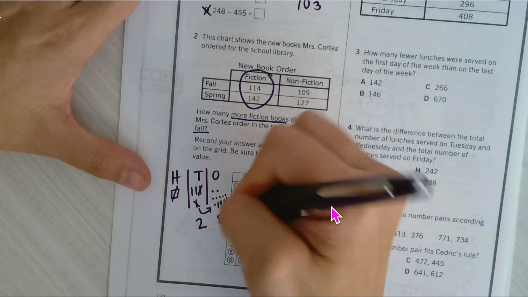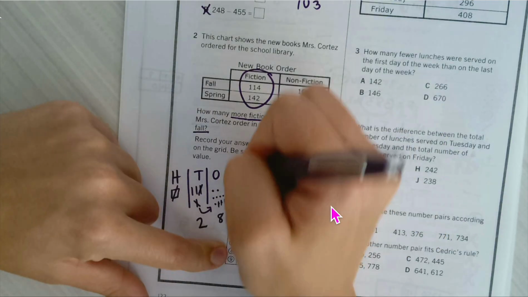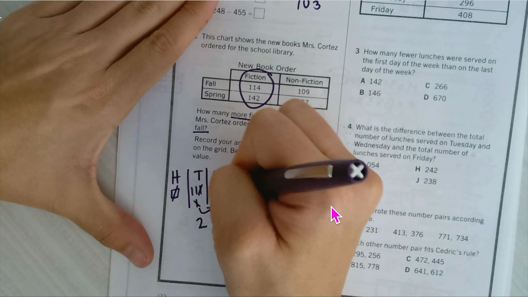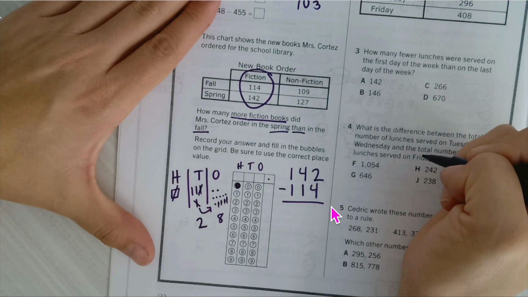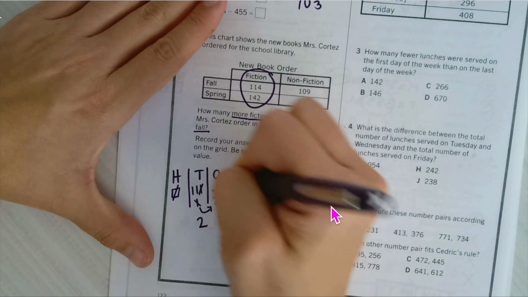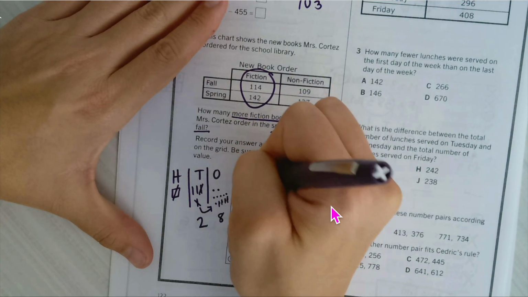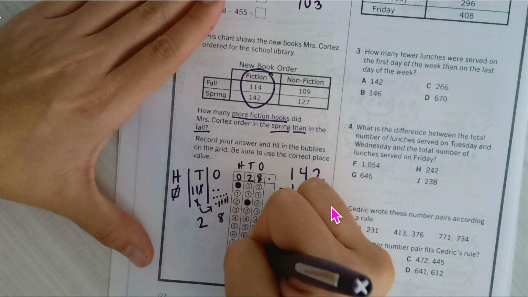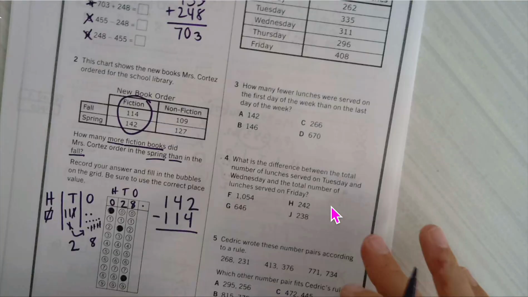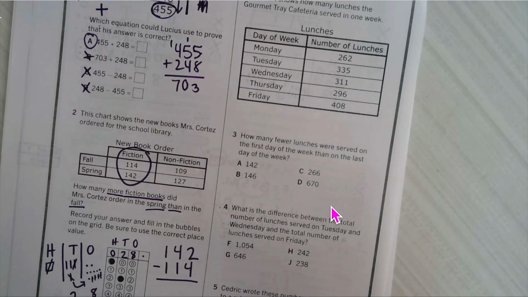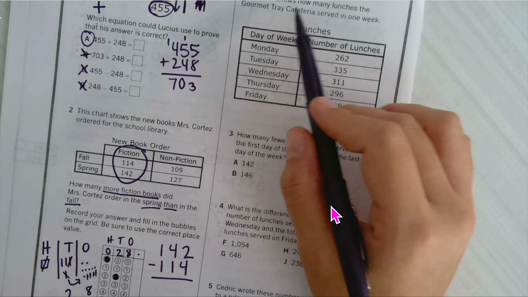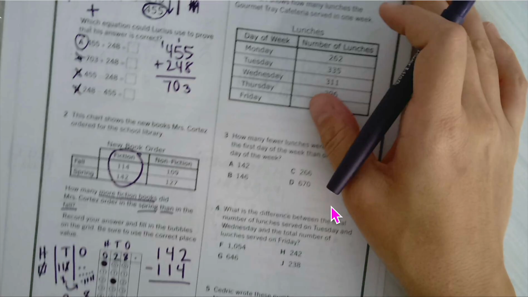Okay, well, let's fill this in. In the hundreds place, this would be hundreds, tens, and ones. I have 0 hundreds. I'm going to color in 0. How many tens do I have? I have 2 tens. And so 0, 28. And I have 8 ones. Great job. Let's do number 3. All right, this chart shows how many lunches the gourmet tray cafeteria served in 1 week.